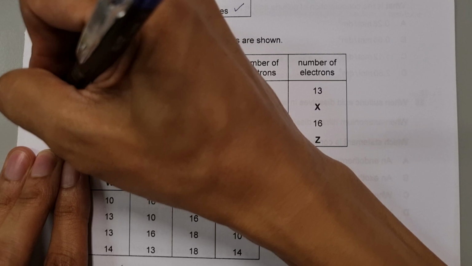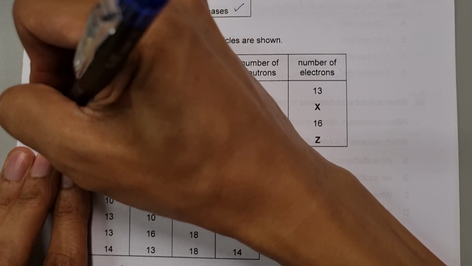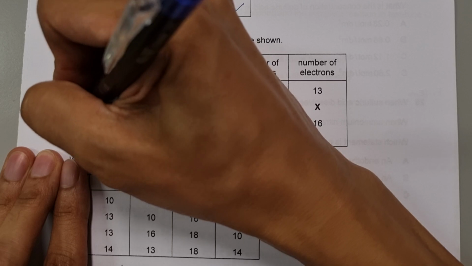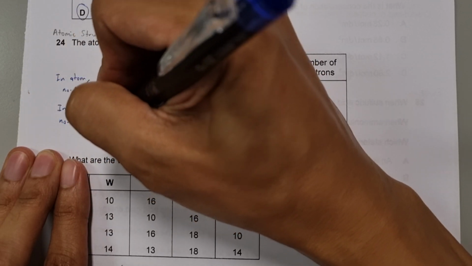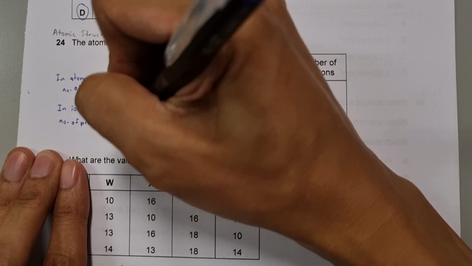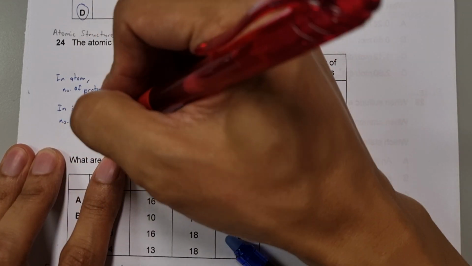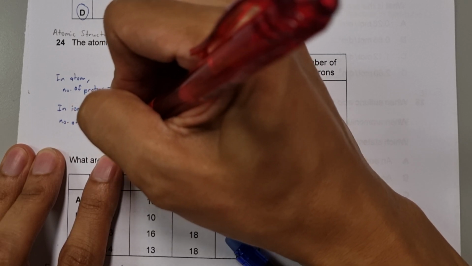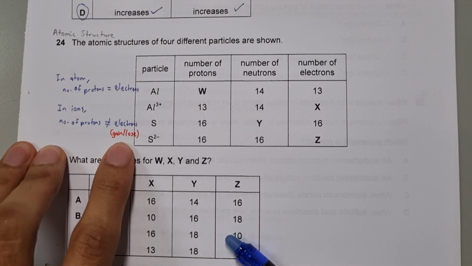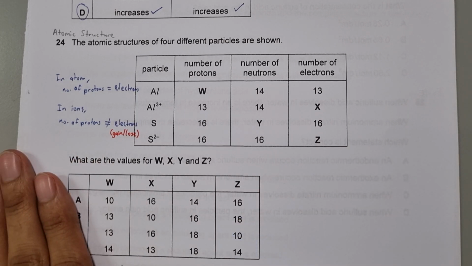In ions, number of protons is not equal to electrons, because in the ion, electrons have been gained or lost. So therefore they are no longer equal.